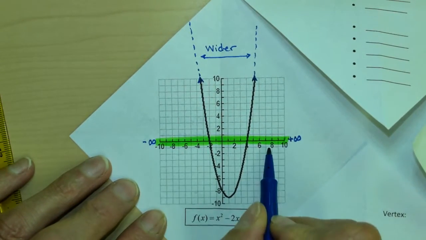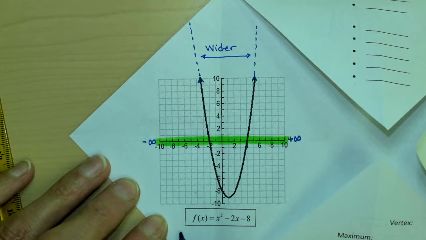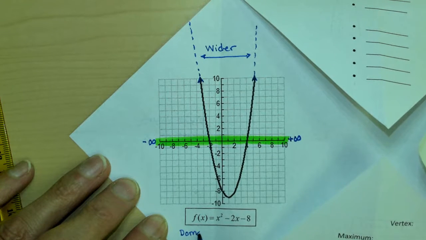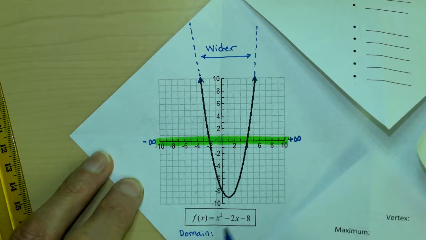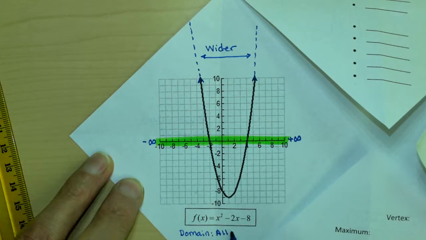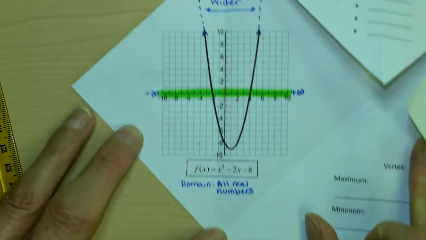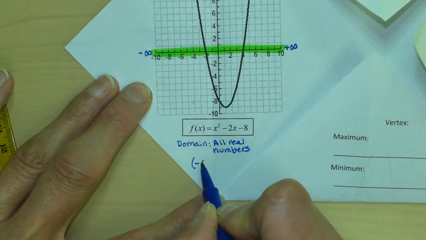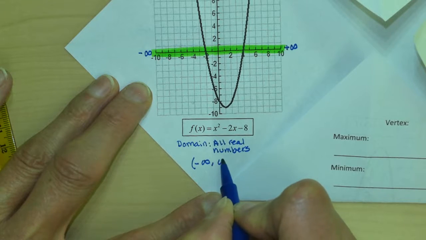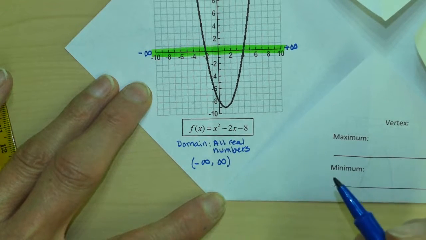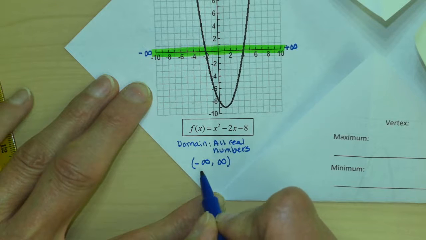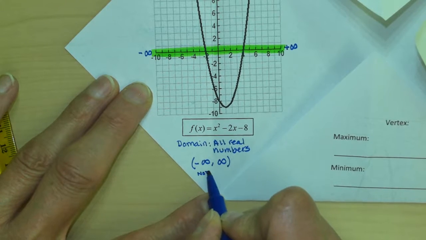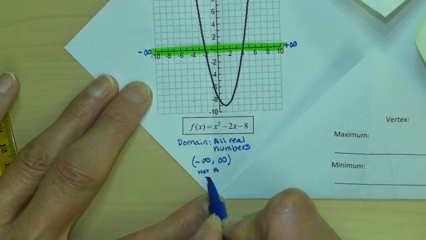So if I were going to state what my domain is for this function, my domain is all real numbers, and I could state that in interval notation, which would be I'm going to start at -infinity and go to +infinity.